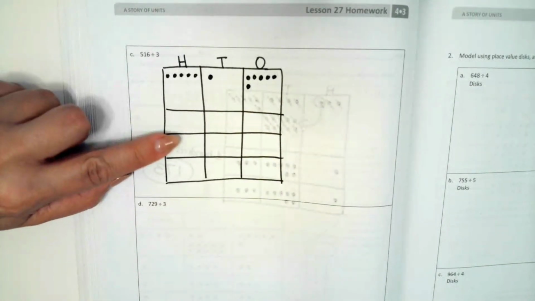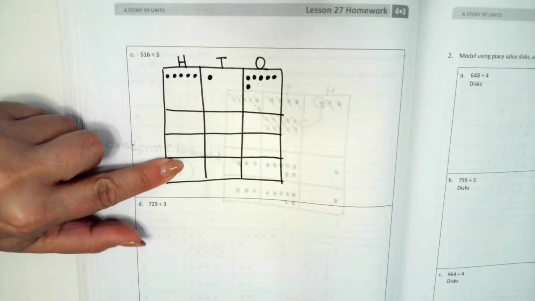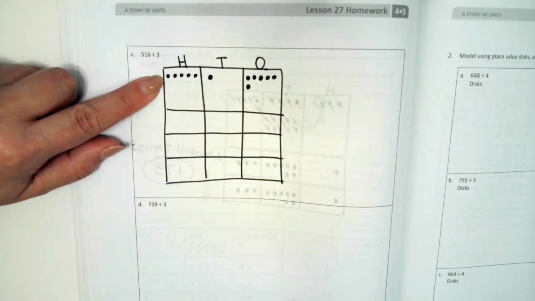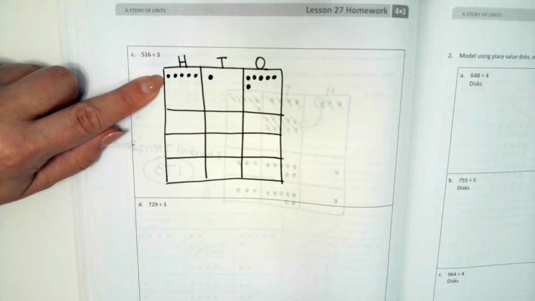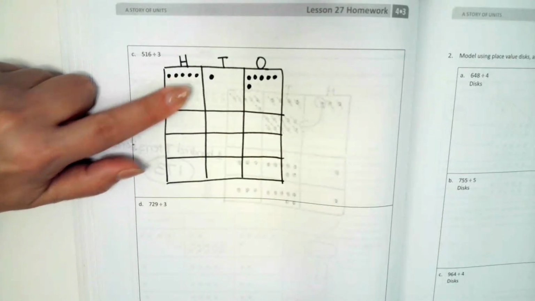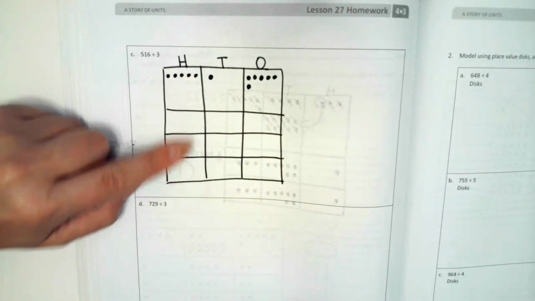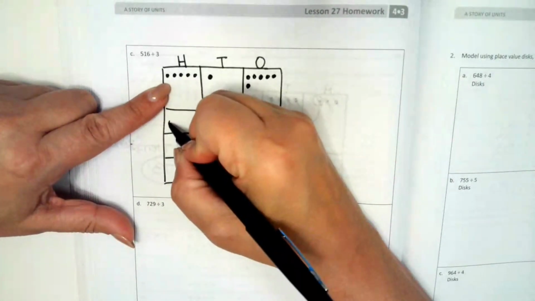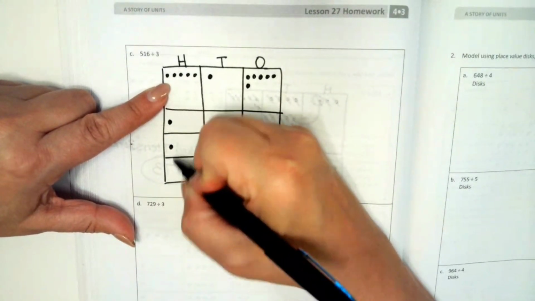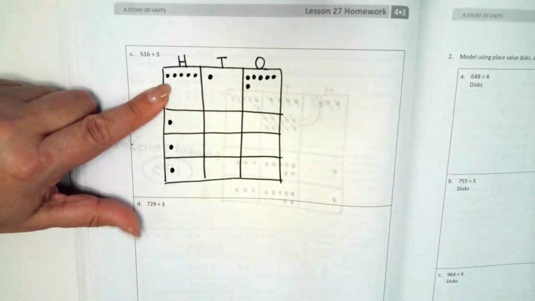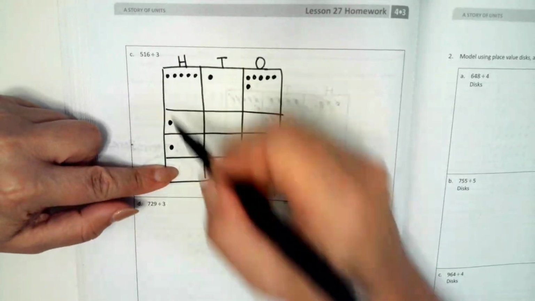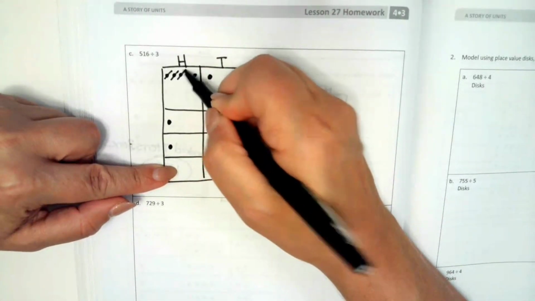Here are my 3 groups to put them in. Now we start distributing, starting in the hundreds place. Do we have enough to put 1 in each group? Yep. Put 1 here, and 1 here. We used 3 hundreds, so cross off 3.